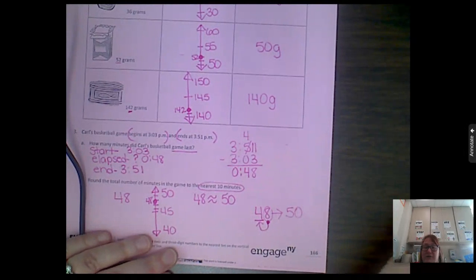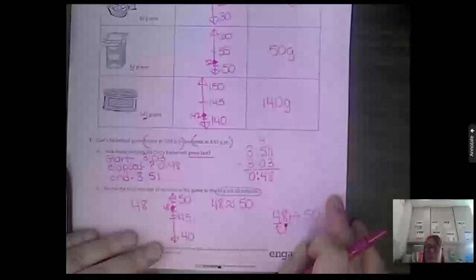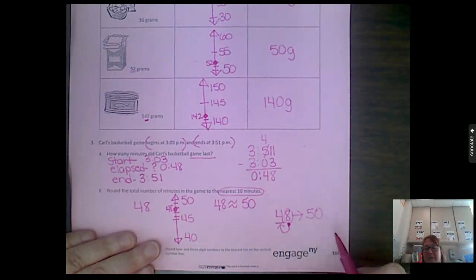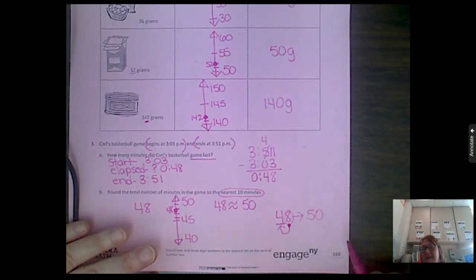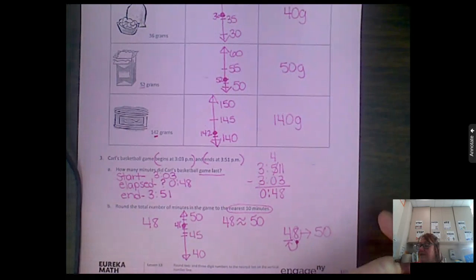So just another strategy to look at when we'll be moving past the number line, so you can practice rounding in a different way as well. Okay, but I hope that we got the hang of that. Tomorrow we're going to add in rounding to the nearest 100.